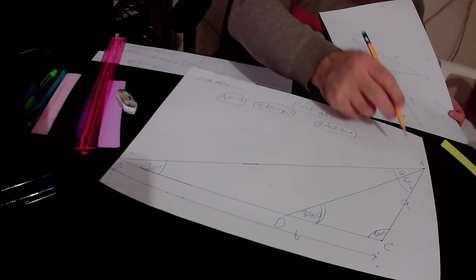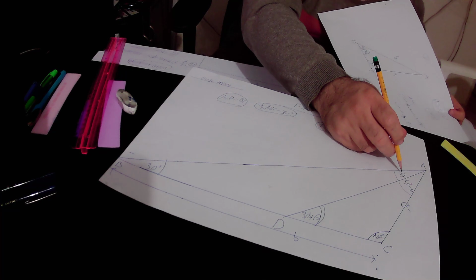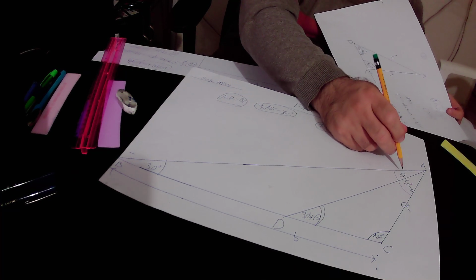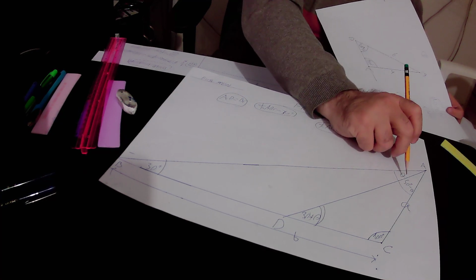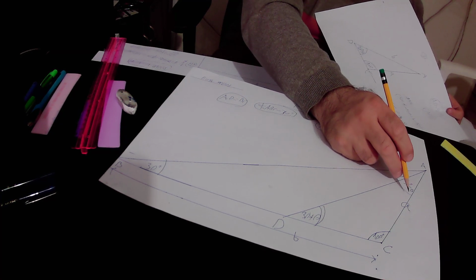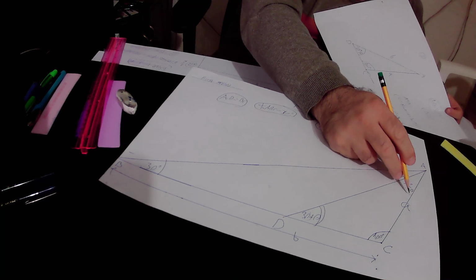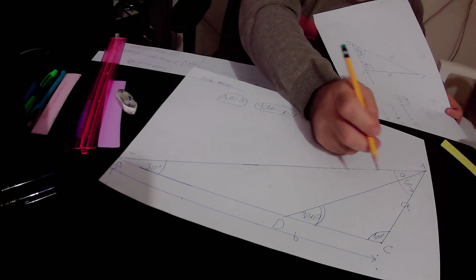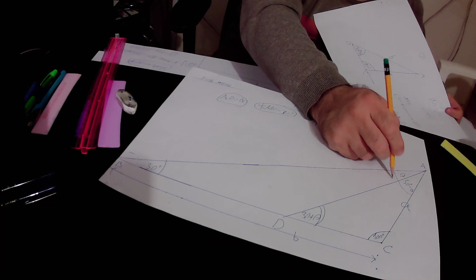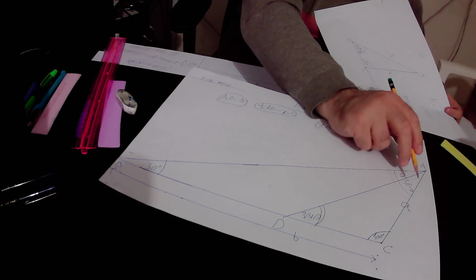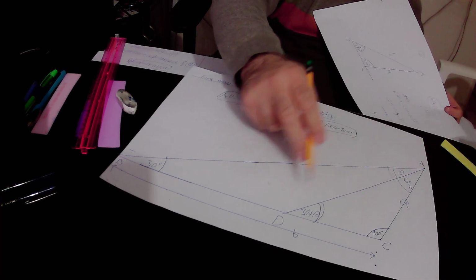Okay, so if we define this angle, angle BAD, as theta, we know that angle CAB in total is equal to 50 degrees. So angle CAB, that equals 50 degrees, minus angle theta will be the value of this angle, that is actually angle CAD.